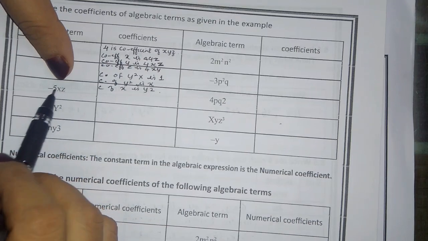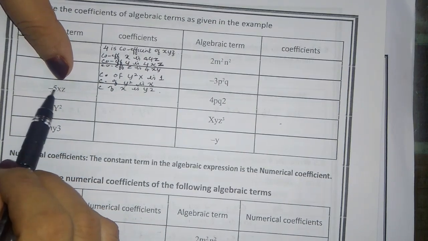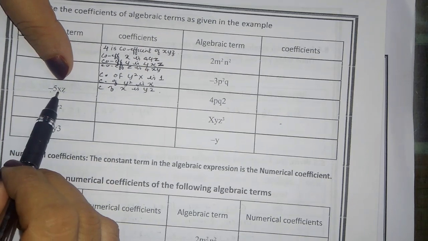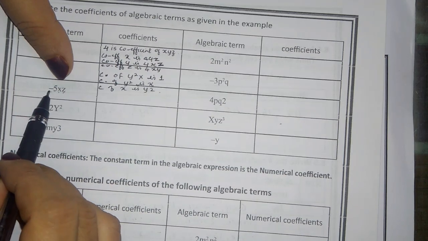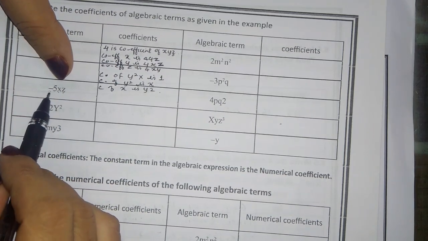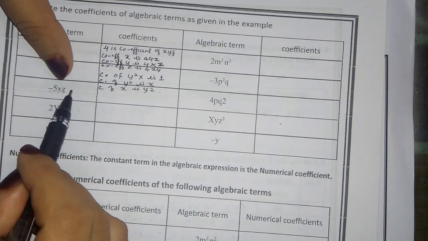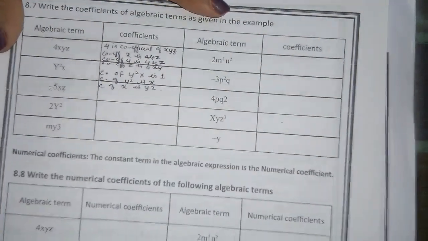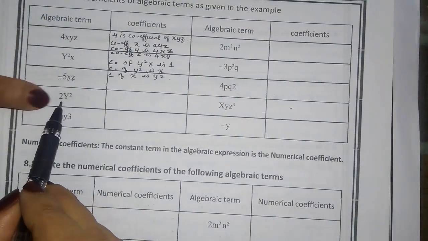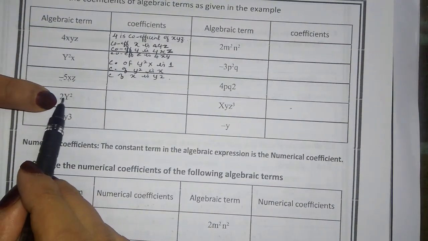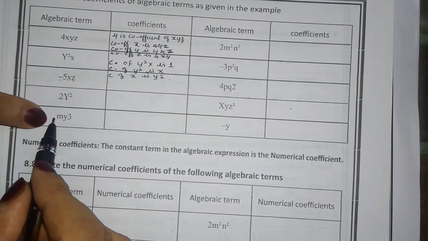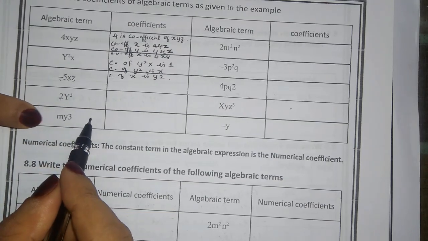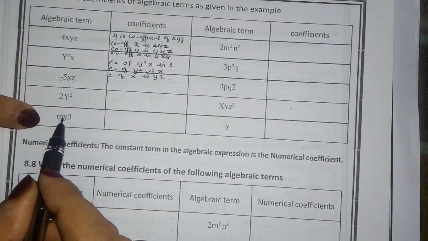Coefficient, I'll just go on reading. Coefficient of minus phi xz is... coefficient of x is minus phi z, and coefficient of z is minus phi x, and coefficient of minus phi xz is nothing, means 1, okay. So let me read this. Coefficient of 2 is y square, so coefficient of y square is 2. Here coefficient of m y cube is 1, so coefficient of m is y cube, coefficient of y cube is m.